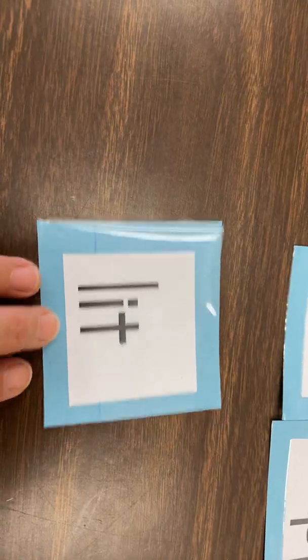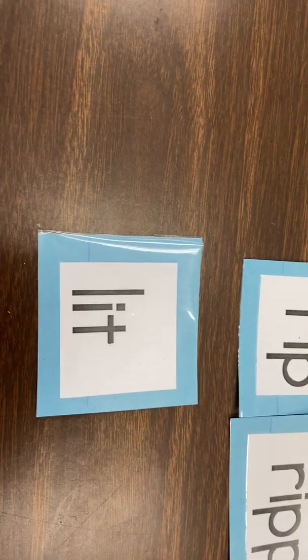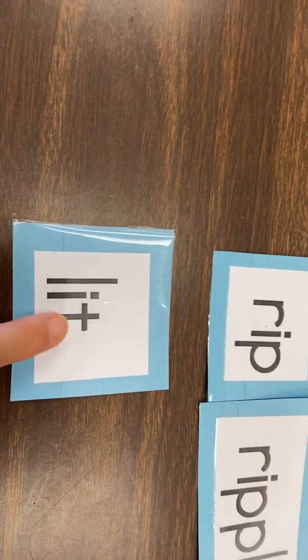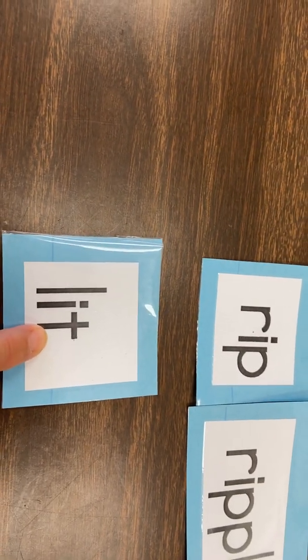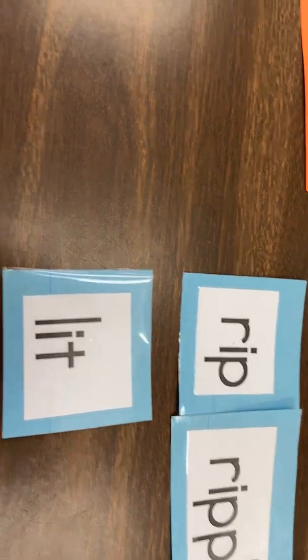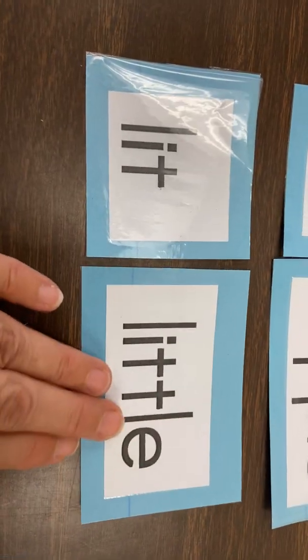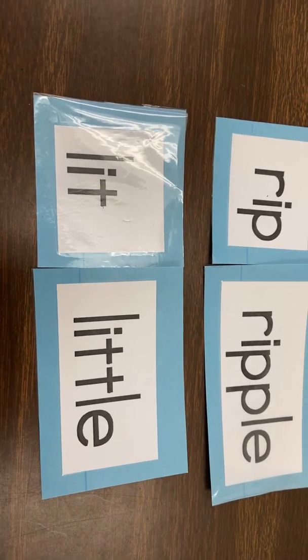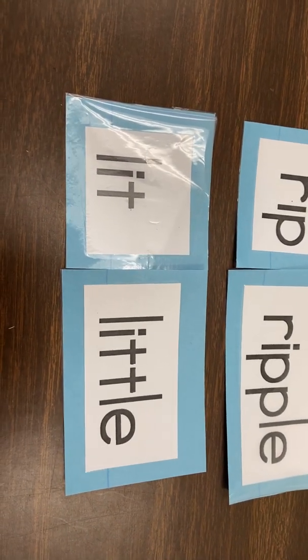Our next word is lit. I lit the candle, but I'm now going to turn it into little. So am I going to add just an LE? No, I have to add another T. So I have two T's in the middle and then my LE, little.